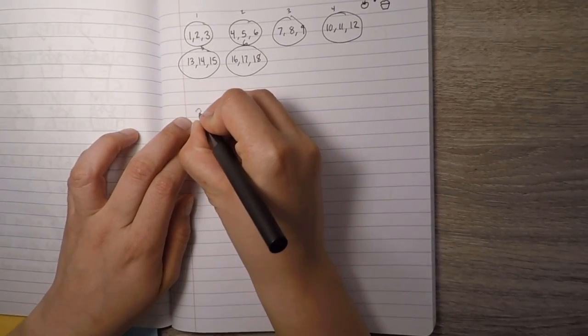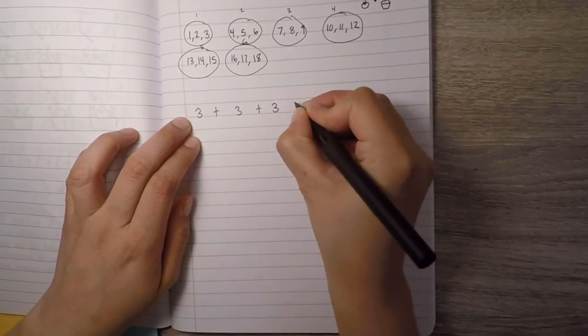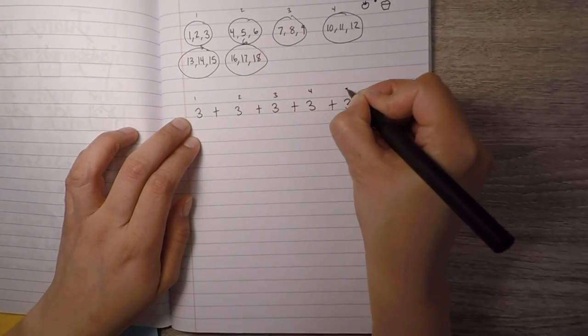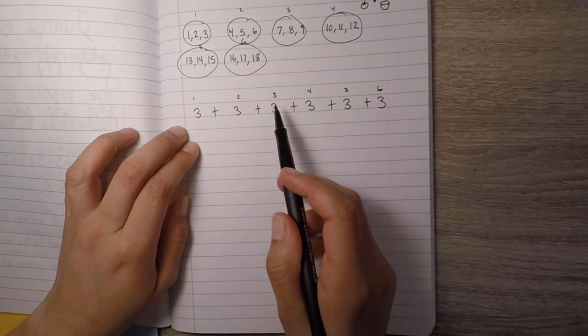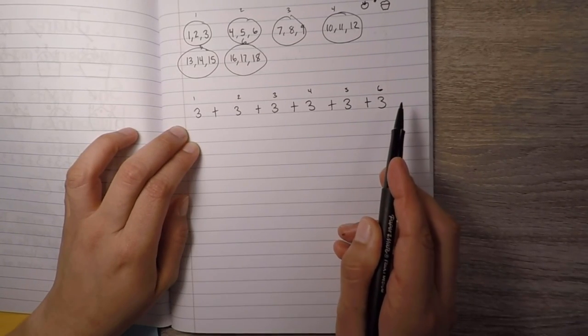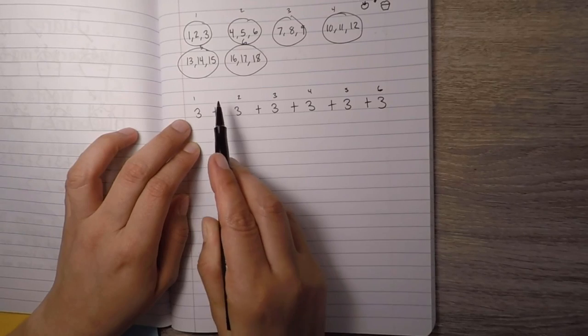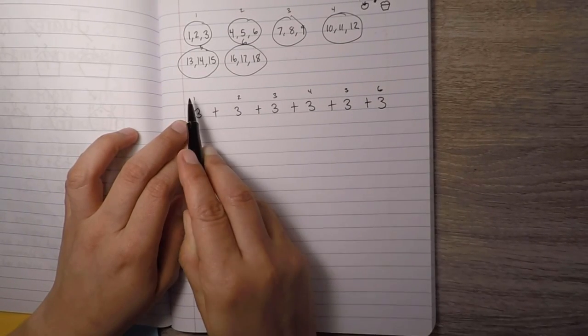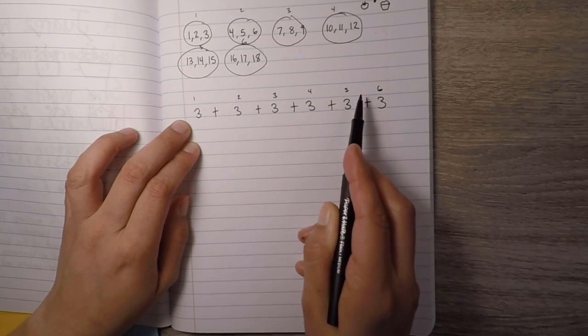Ready? Okay, so I wrote out all of my 3's in this problem and I went back to double check. I made sure that I only had 6 by going back and labeling at the top.